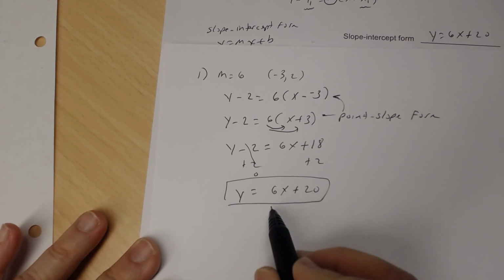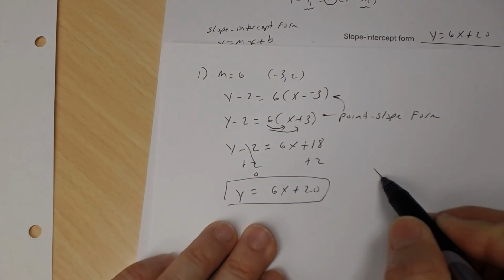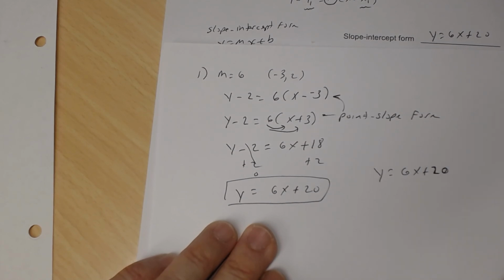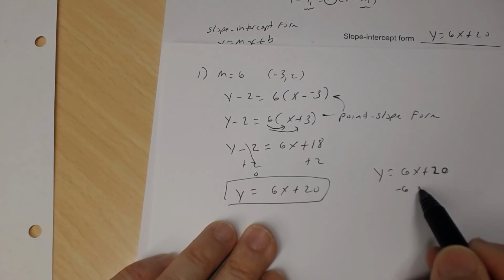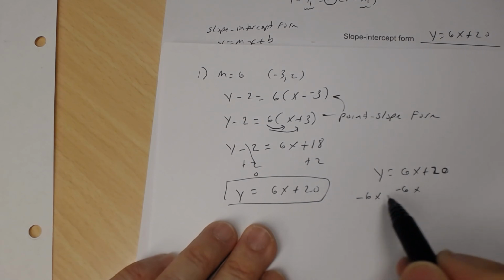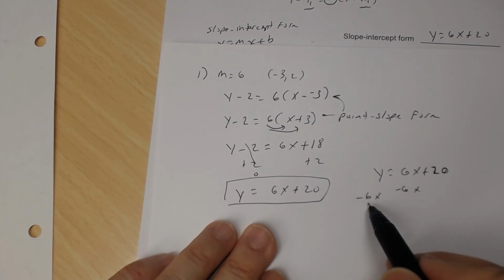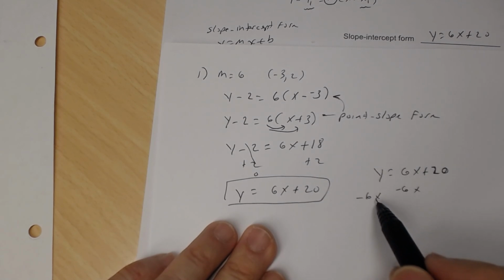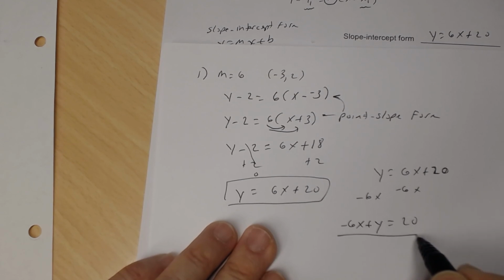Okay, so let me go ahead and put that here. So y equals 6x plus 20. All right, so I'm going to subtract 6x from both sides. So just remember, trying to bring all the variables to one side. And let's go ahead and put the x term first. I got negative 6x plus y equals 20.